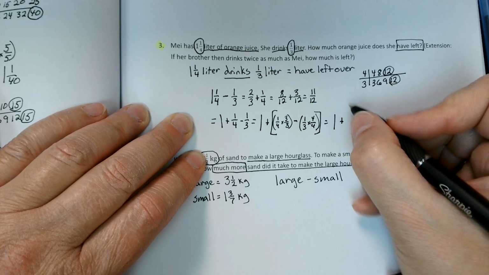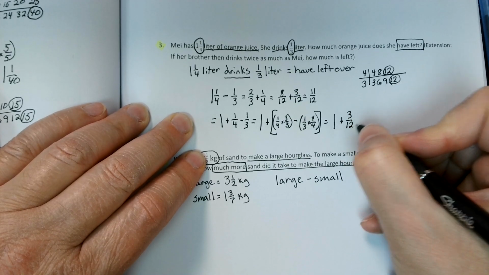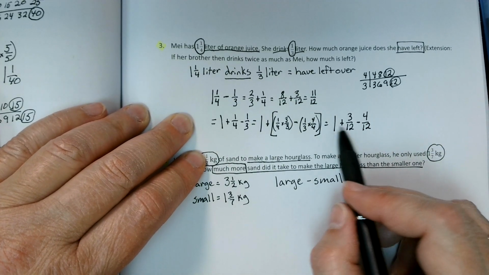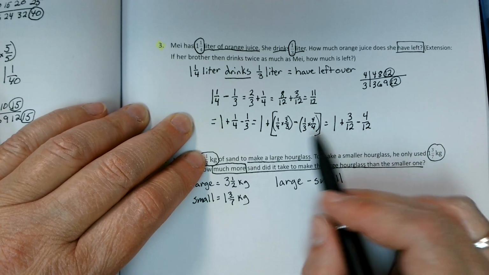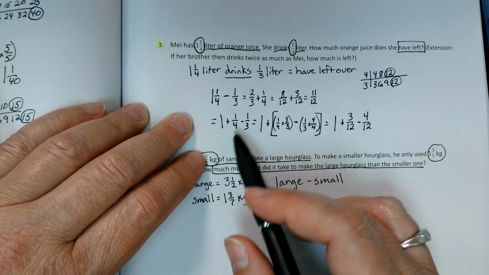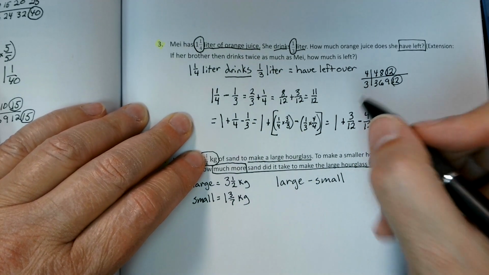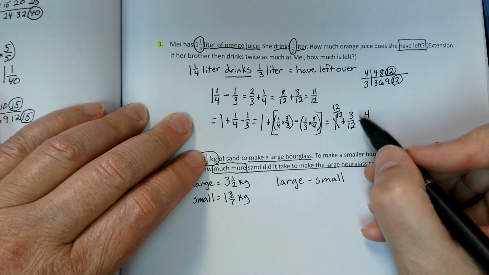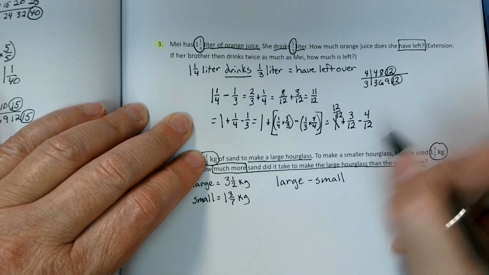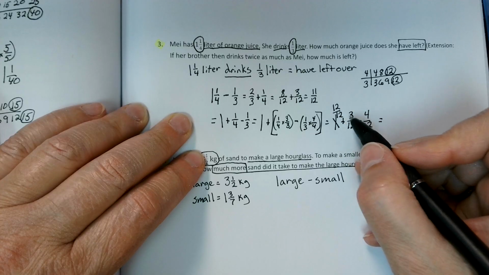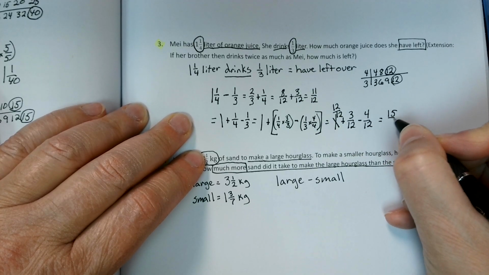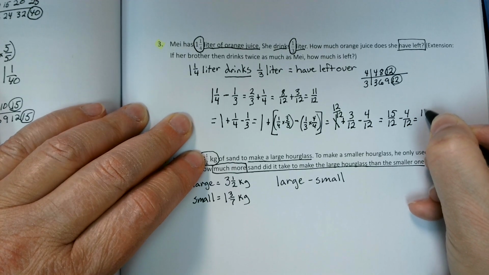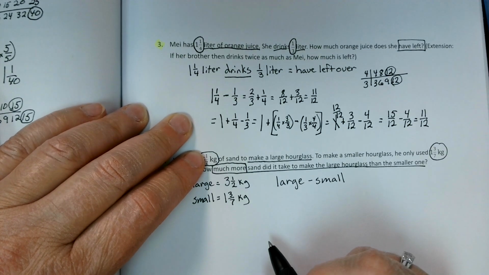So 1 plus 3/12 minus 4/12. Now here the students are going to have to realize that this is probably not the best method, because now I'm going to have to convert my 1 whole into 12/12 to be able to subtract that 4. So now I have 15/12 minus 4/12, which gives me 11/12.